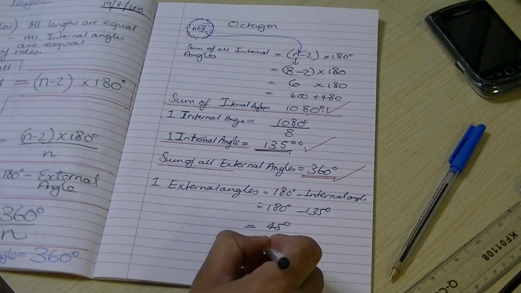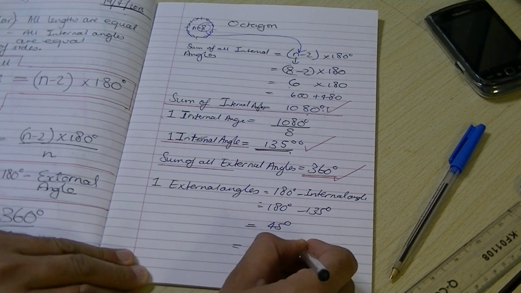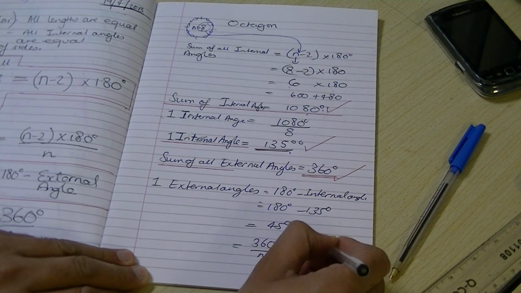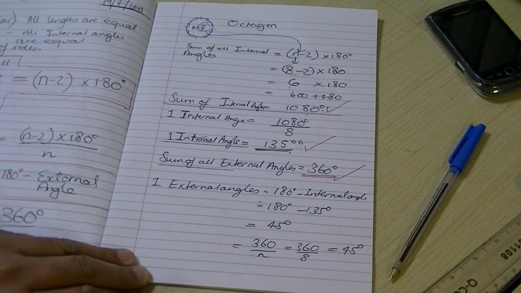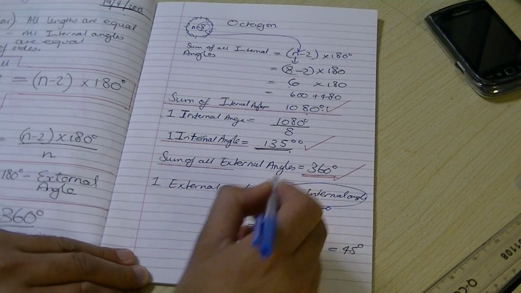Or we can do 360 divided by the number of sides. So 360 divided by 8 will also give us 45. So two different ways of doing it.